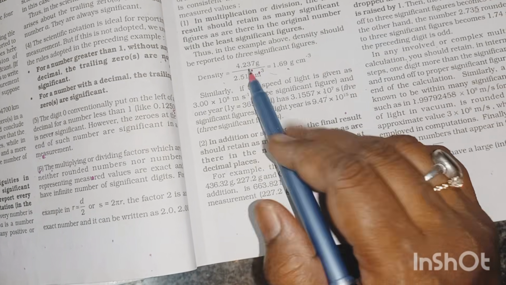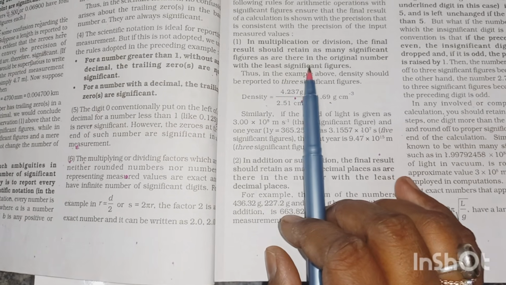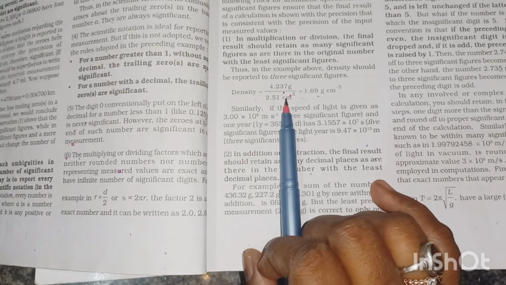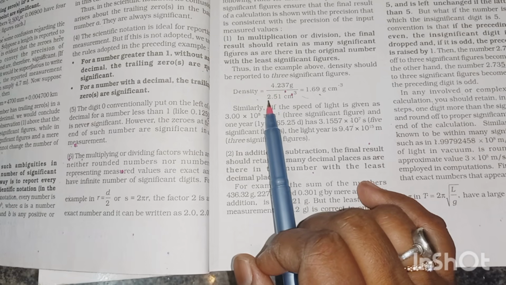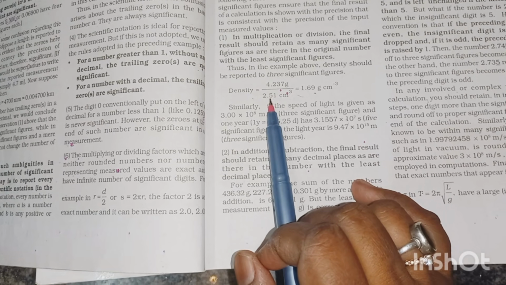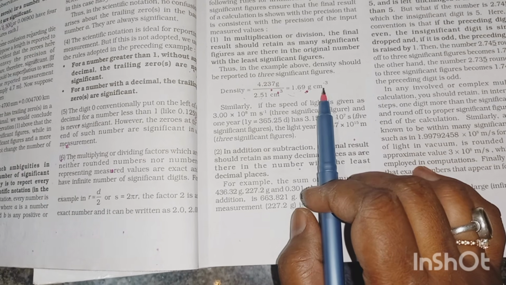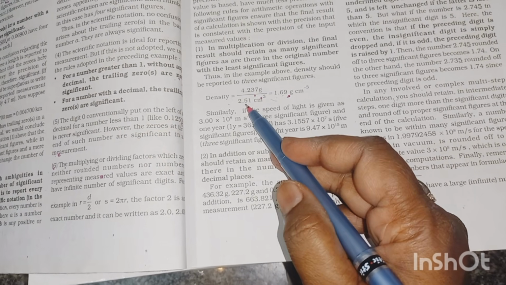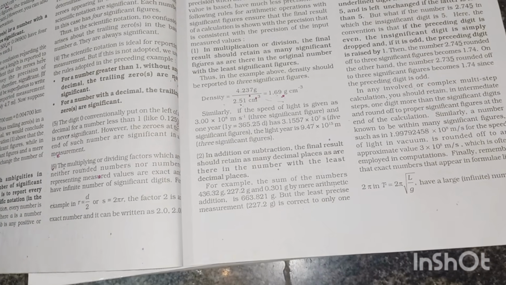So in multiplication or division, the final result should retain as many significant figures as there are in the original number with the least significant figures. Here the upper value has 4 significant figures and the lower value has 3 significant figures. So we take the least, and we have to take only that many digits in the result. However many digits the numbers have, we take only the least number of digits in the result. Okay, fine.